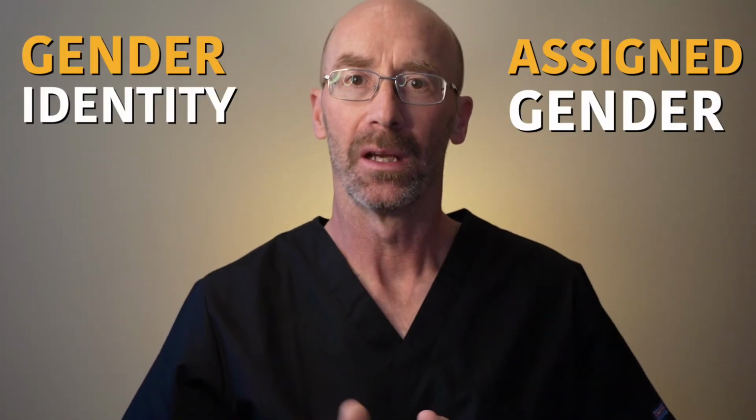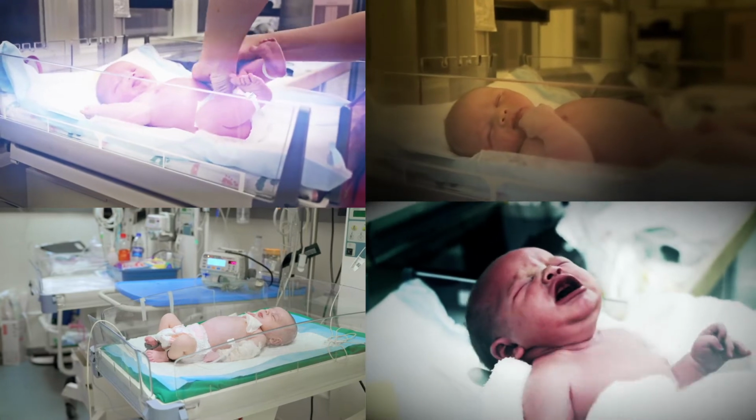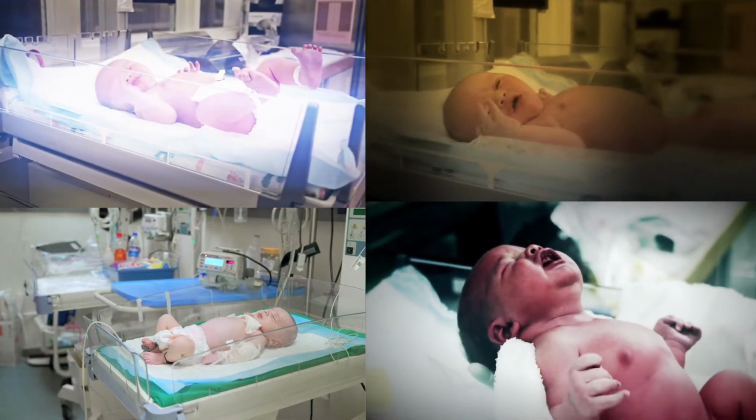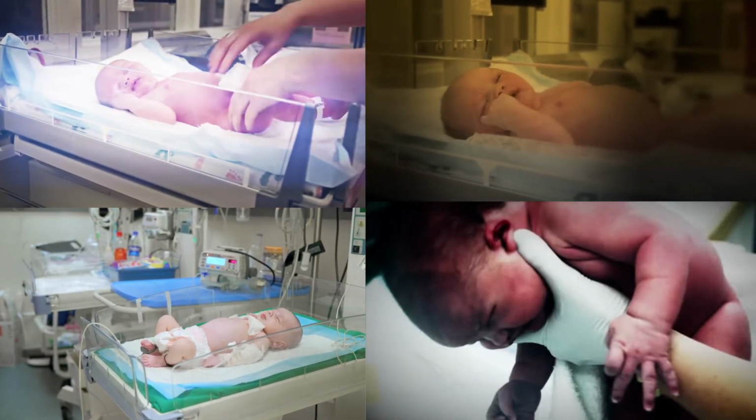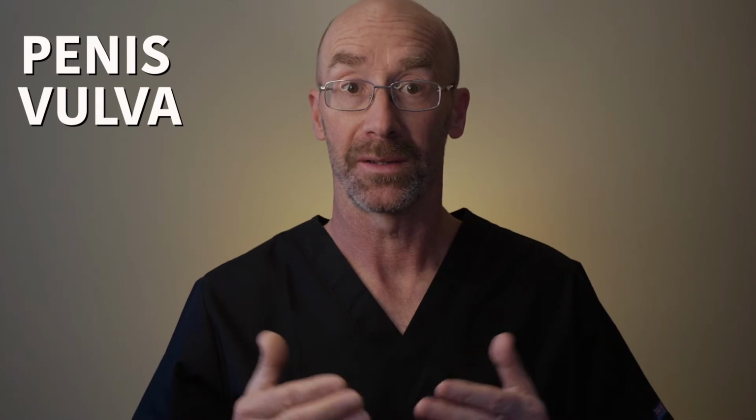To understand gender dysphoria, we first have to understand the difference between assigned gender and gender identity. Assigned gender is assigned to you usually at the hospital. It's at birth, and it's based on biologic sex. It's based on the appearance of the external genitalia like the penis, the vulva, testicles. It's very visual. It's common and generally accepted knowledge to nurses and doctors and parents.